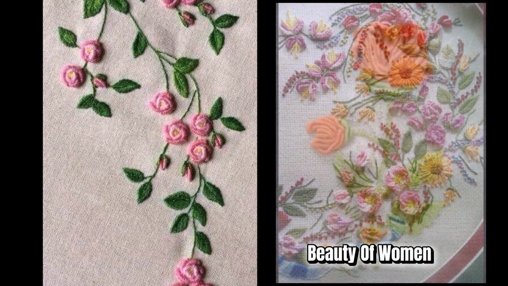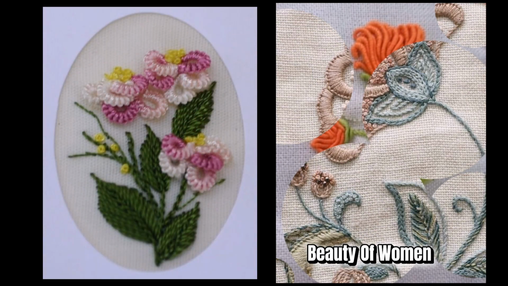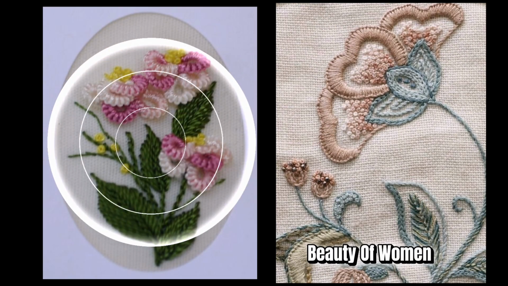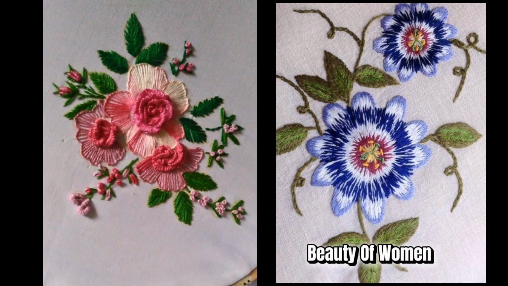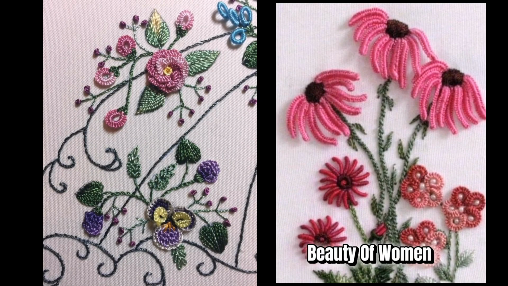First is a floral embroidery design. This is one of the most common and beautiful designs. You can make roses, daisies, tulips or simple small flowers. Flower embroidery is perfect for beginners. It looks very pretty on dresses, pillow covers and tablecloths. With just a few colorful threads, you can create a fresh and lovely design.